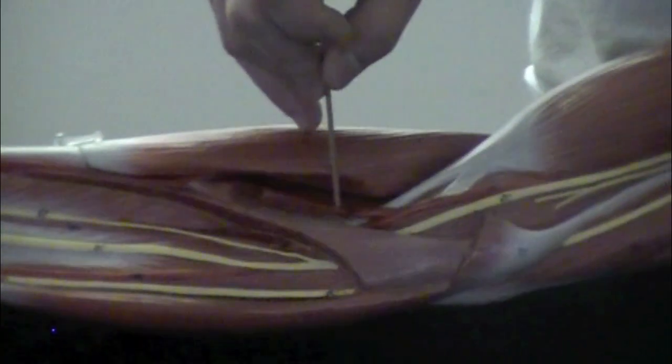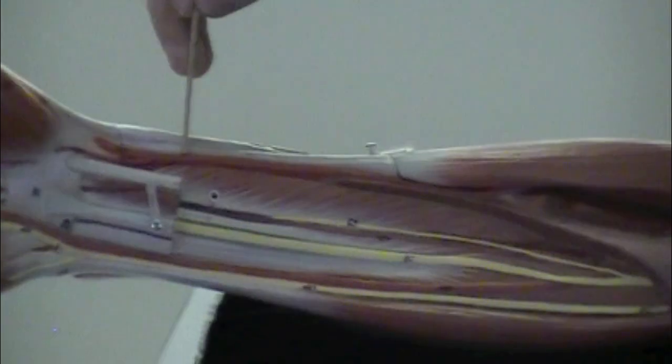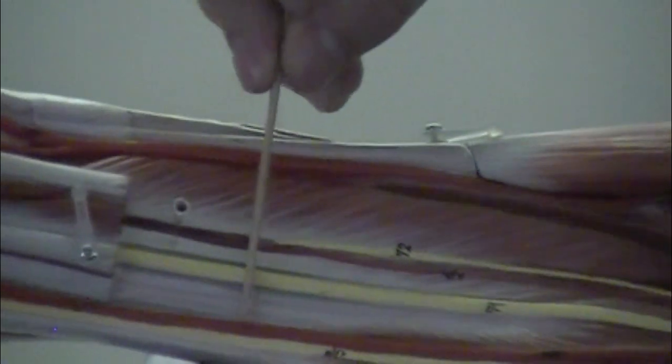Next on to the radial. See it right here where it splits from that brachial. You can also see the radial down here as well. Then we have the ulnar.